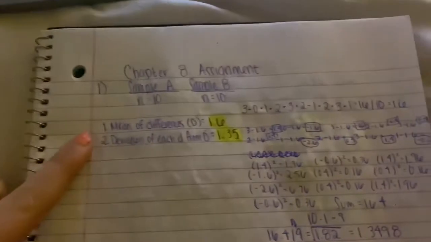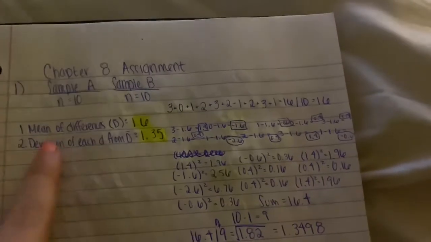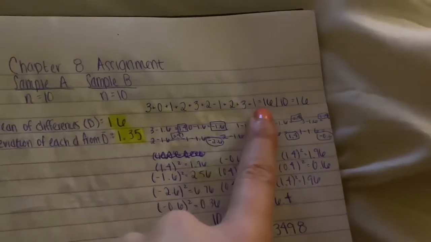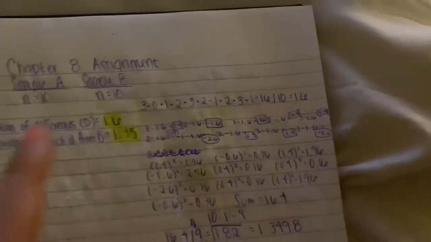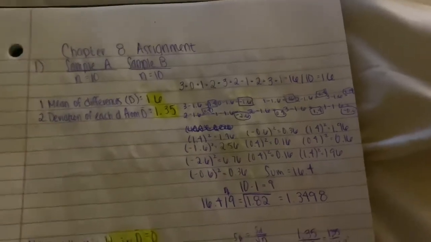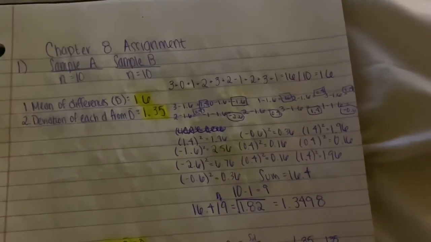So I'm going to be explaining how I got my answers for this week's problems. For the first one, to find the mean of the differences, I just found the differences between the two samples and then added all of those up and divided it by the sample size, which is 10, and got 1.6.